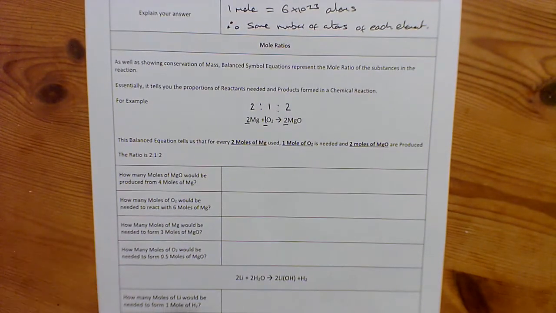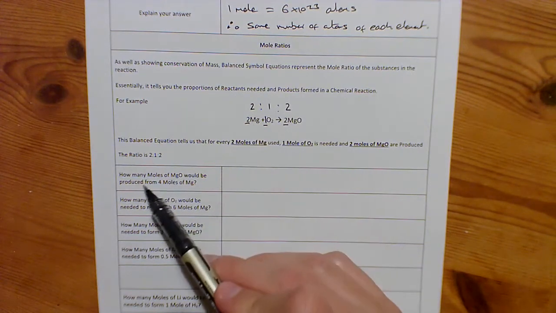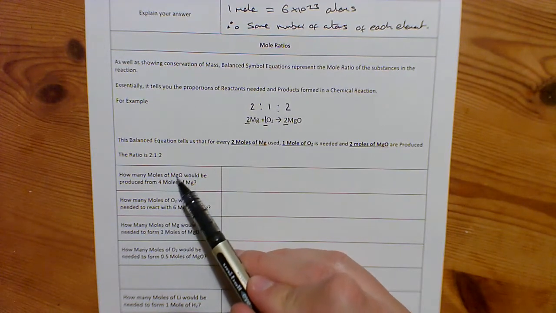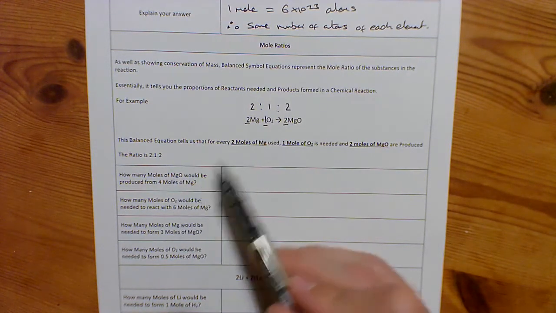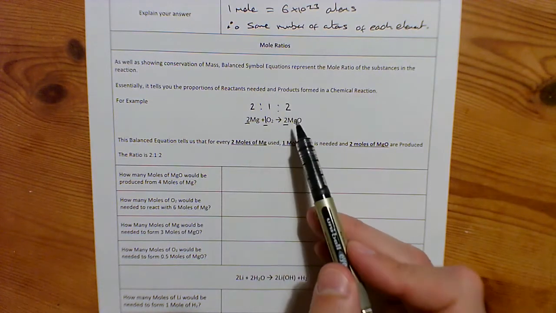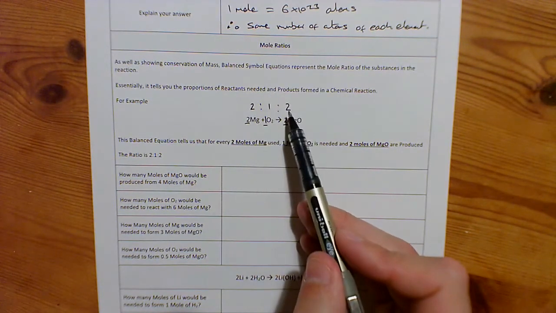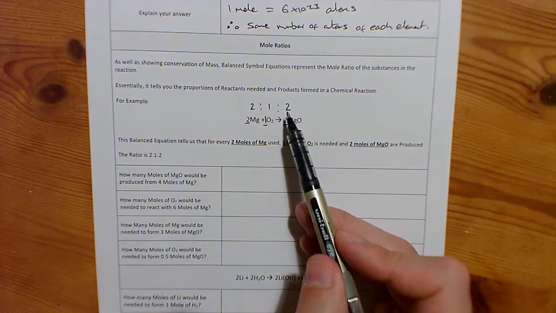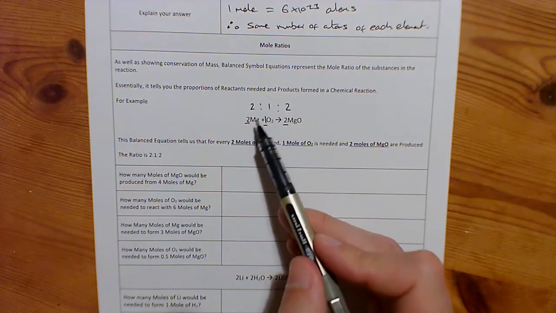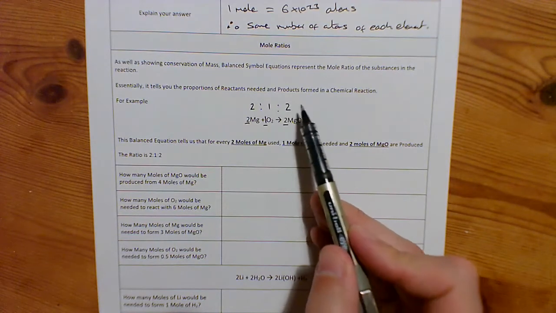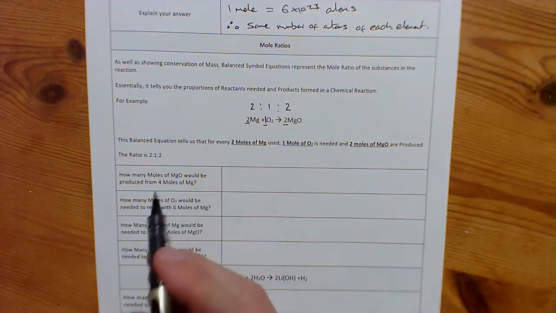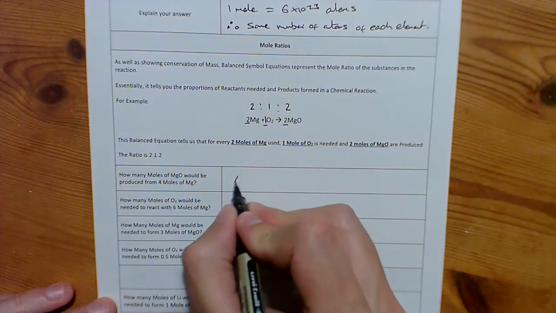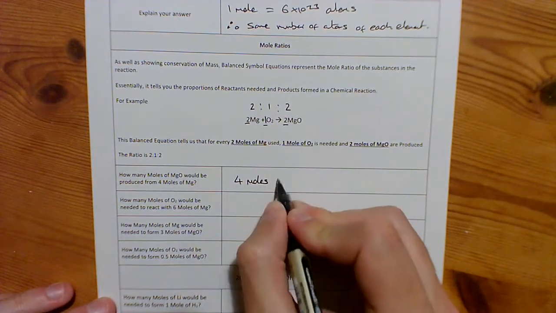So, how many moles of magnesium oxide would be produced from 4 moles of magnesium? So they've asked us to say how many moles of magnesium oxide are produced from 4 moles of magnesium. So what is the ratio between the magnesium and the magnesium oxide? It's 2 to 2, which if we simplify that is 1 to 1, which means however many moles of magnesium I have, I'm going to get the same number of moles of magnesium oxide produced. So if I had 4 of magnesium, I would get 4 moles of magnesium oxide.